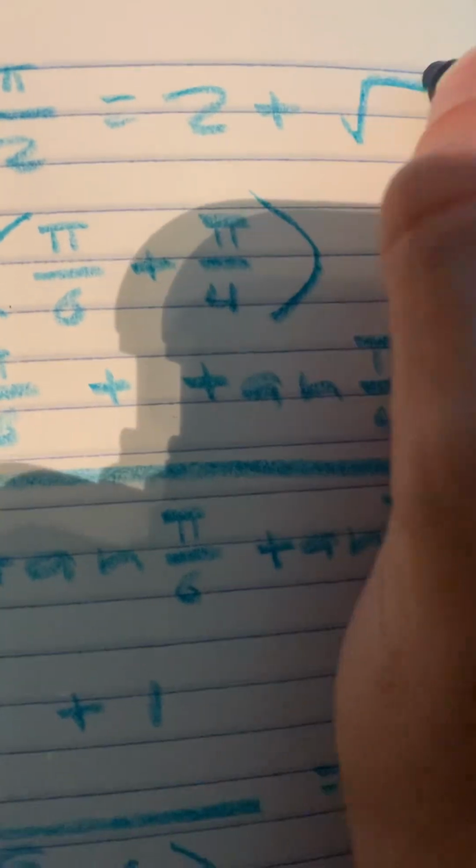I'm going to agree with what the calculator says on 2 plus root 3. And I'm going to check in the calculator to see if my sine over cosine thing didn't fail.